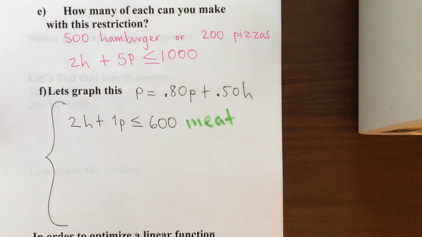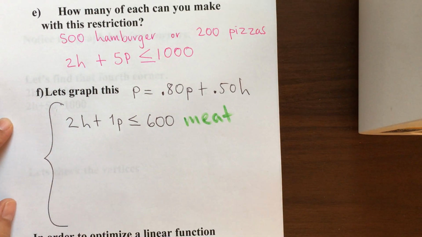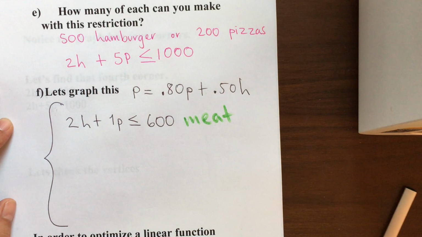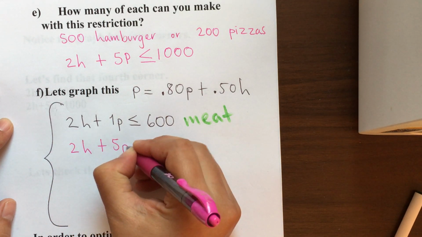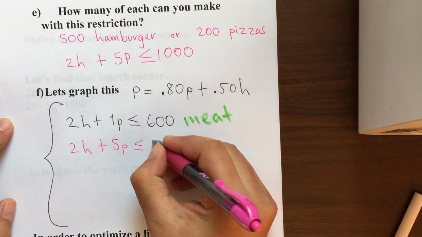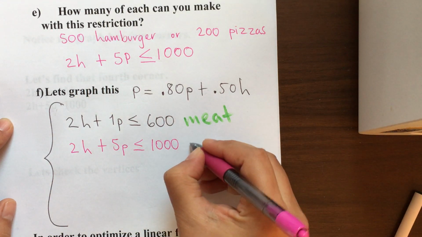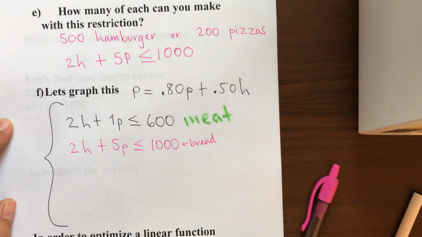Okay. I also have H is greater or equal than 0 and P is greater or equal than 0, but I'm going to write this one first. I have 2H plus 5P is less or equal than 1,000. And that represents the bread.